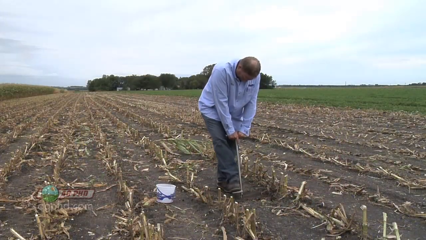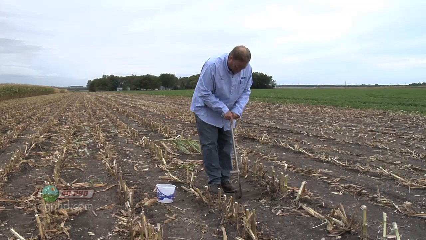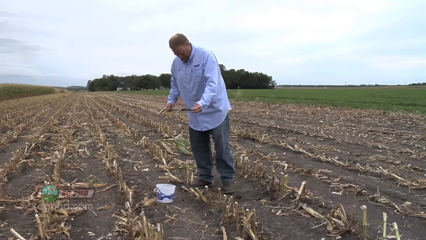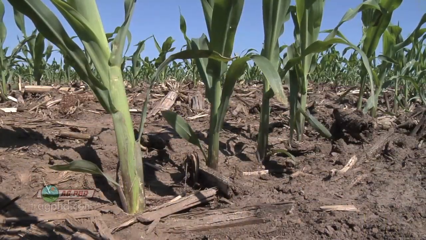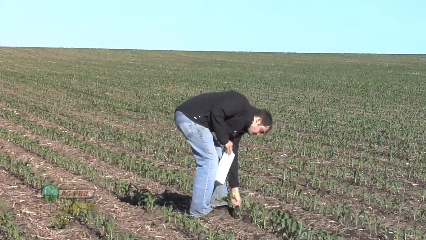So don't just think, well, I do soil sampling, I don't need to look at plant tissue analysis. No, you're only getting half of the story. You know what's out there in the ground, you don't know what's making it into your plant. So plant tissue analysis is an important step toward getting high yields.